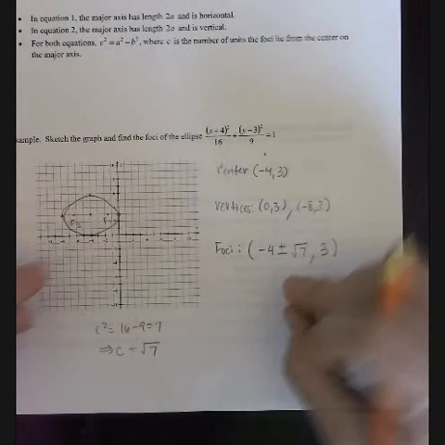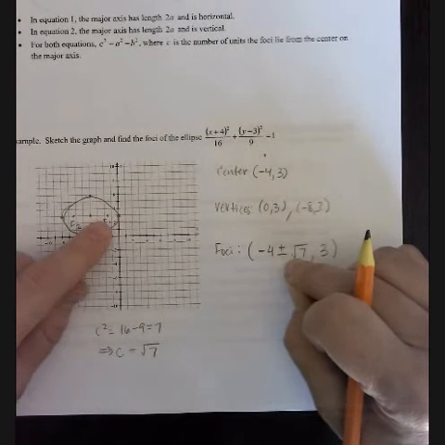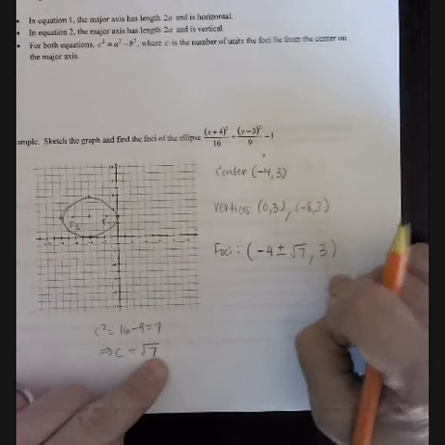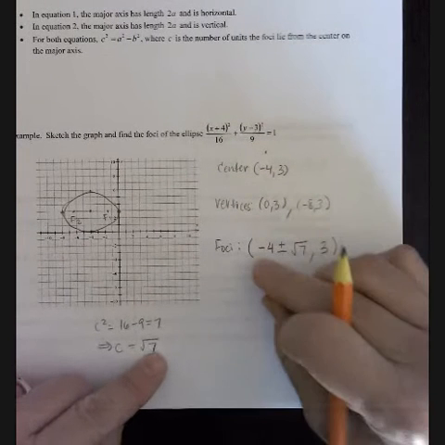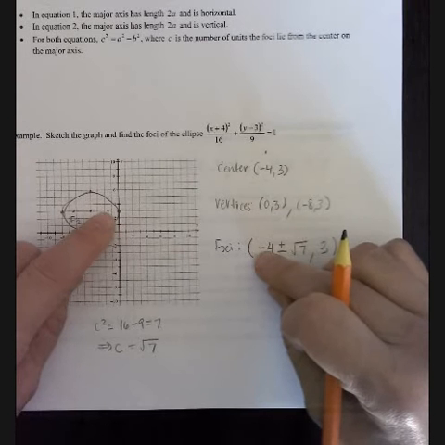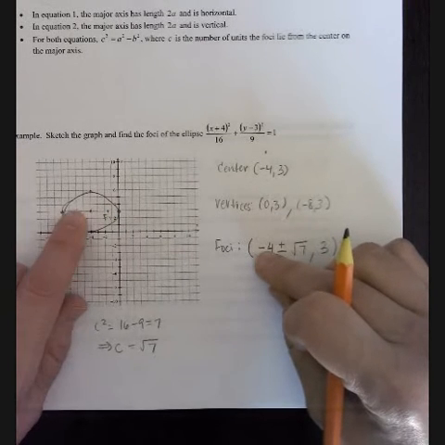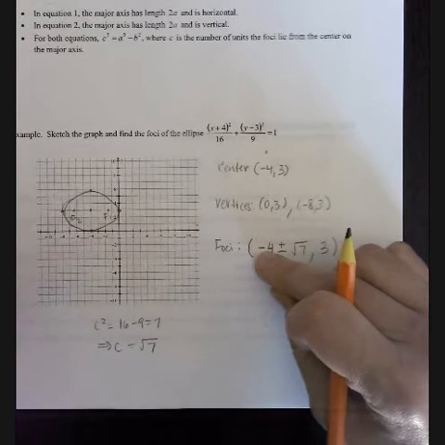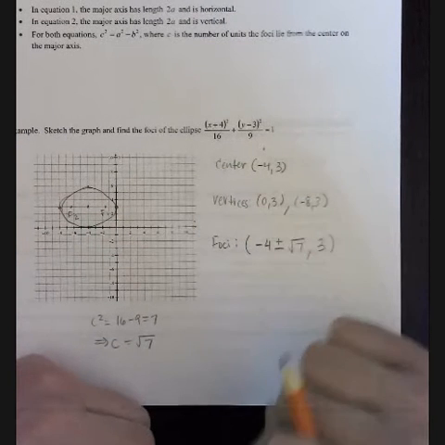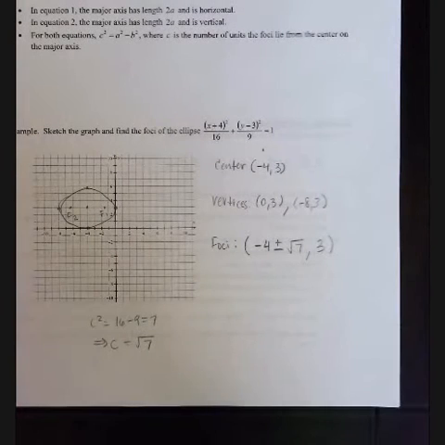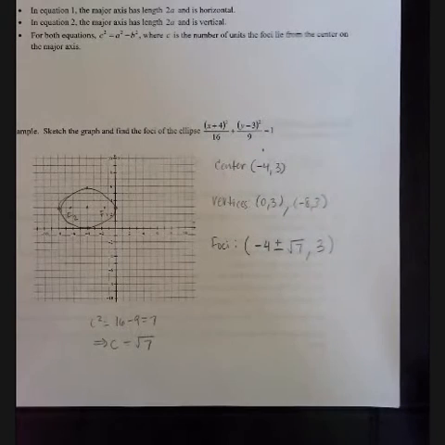If this were a whole number, like if I knew c was 2, then I would write 2 separate values, negative 2, 3 and negative 6, 3, just like I did with the vertices. I'd write them separately in that case. But since this is an irrational number, I want to leave it in exact form. If I approximated, then I'd write 2 separate points.